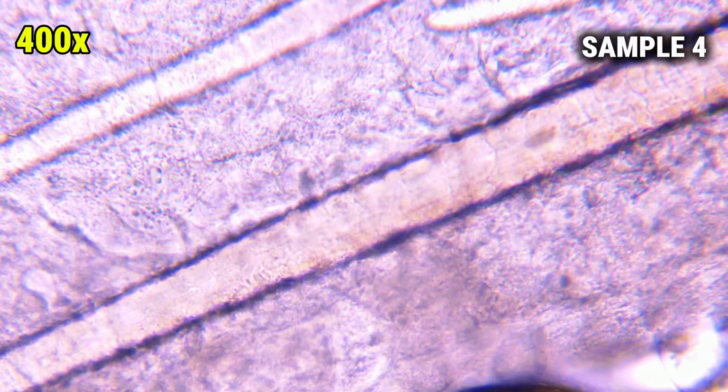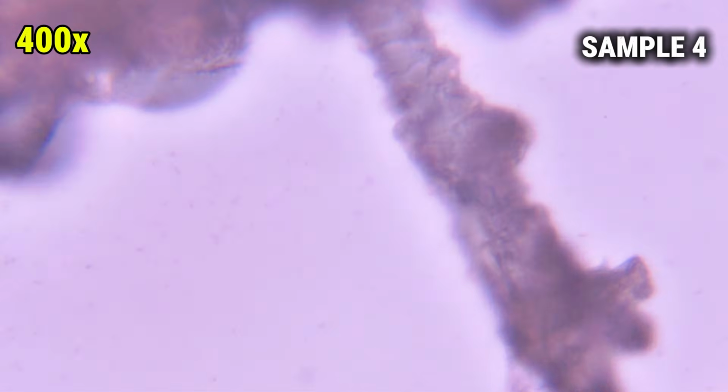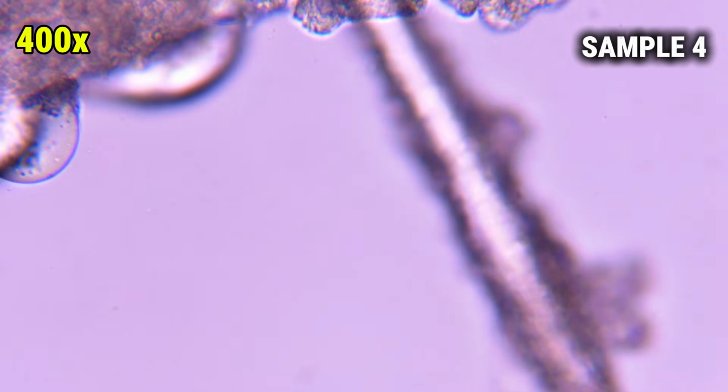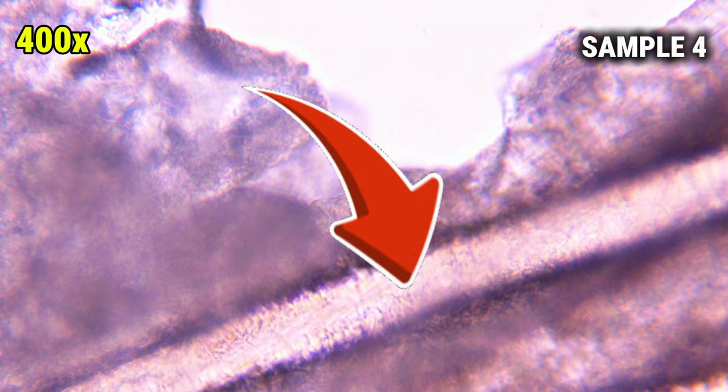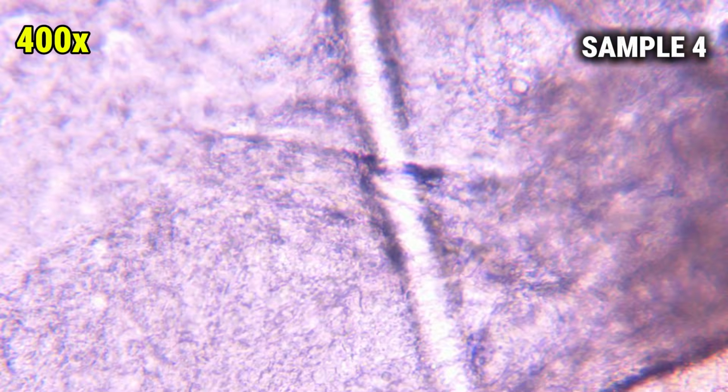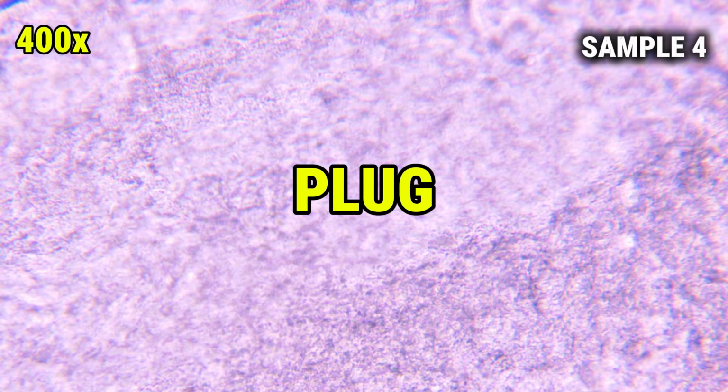All right, now we're looking at sample 4, and this one is magnified all the way up to 400x, so you guys get the full effect of my nose. At this level, we're no longer seeing the whole pore plug. Instead, we're zoomed in on just a small strand of the material itself. This long structure running through the frame is mostly made of keratin mixed with sebum again. Inside the pore, those materials pack together into a soft plug.